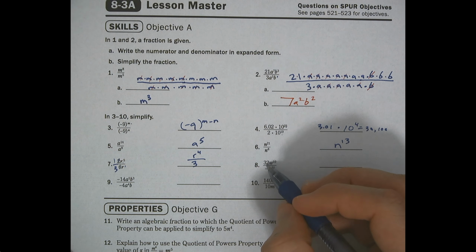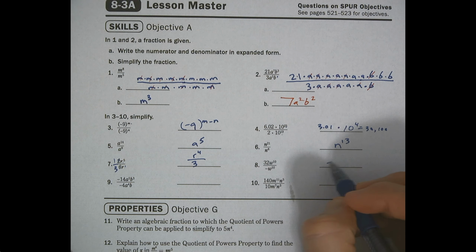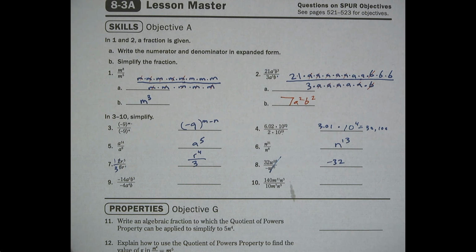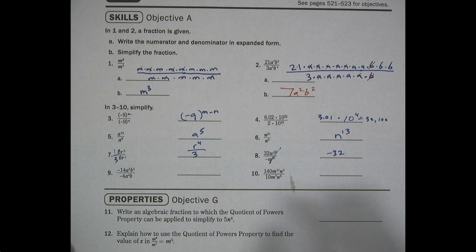When I divide here, this is 32 divided by -1. That's -32. W to the 10th, W to the 10th cancel. So my final answer is just -32.